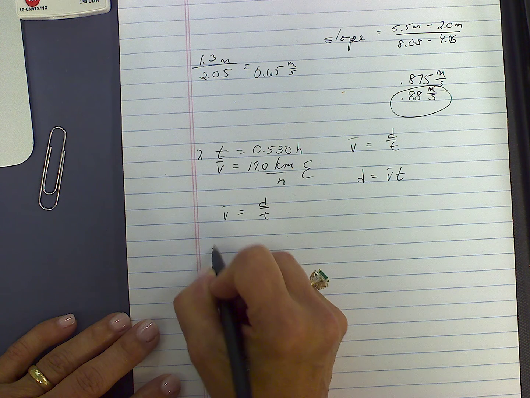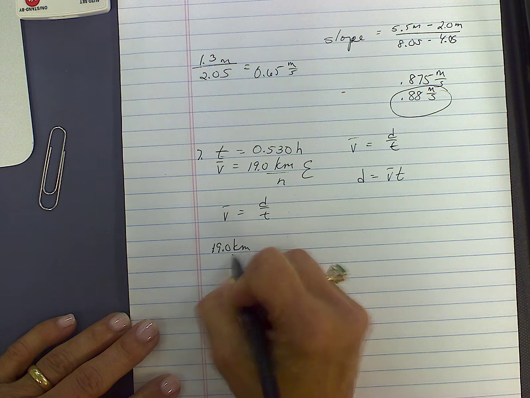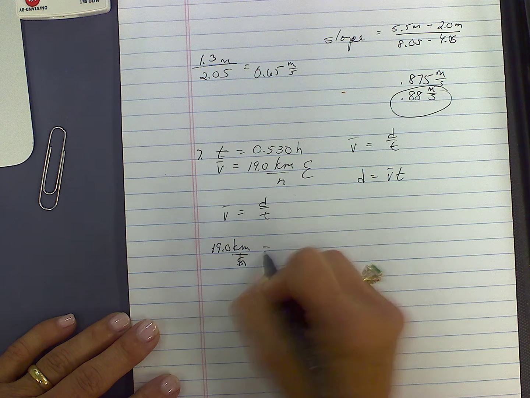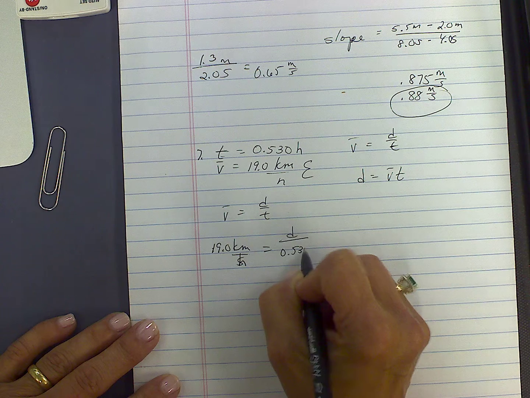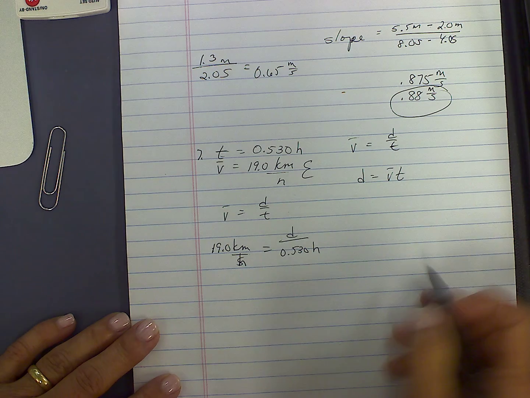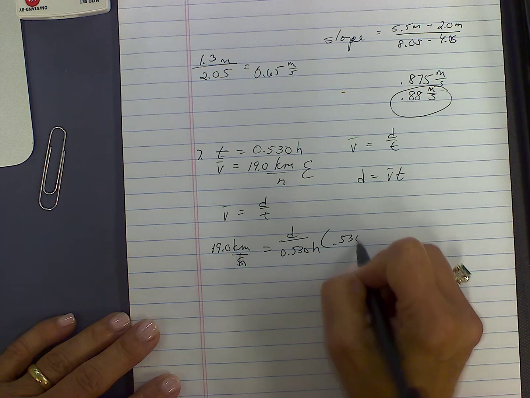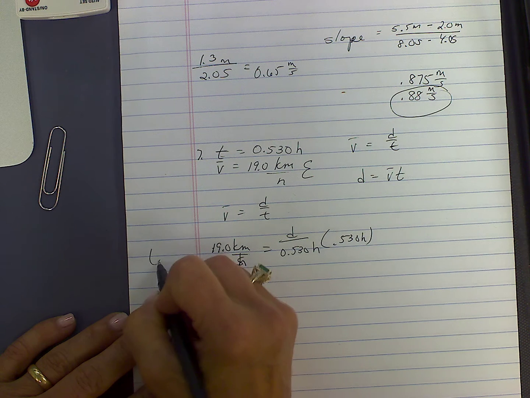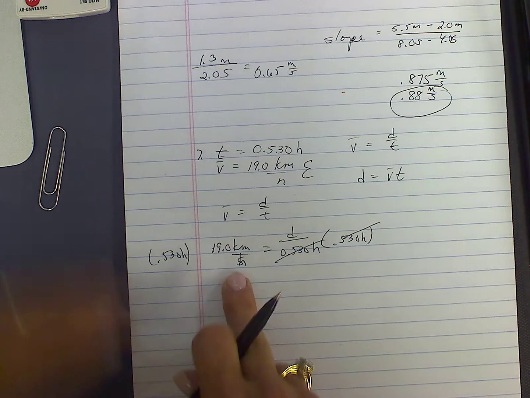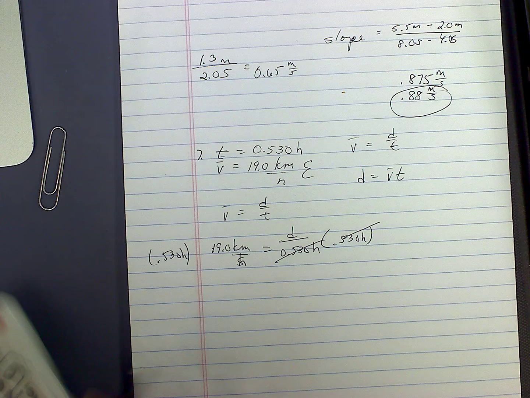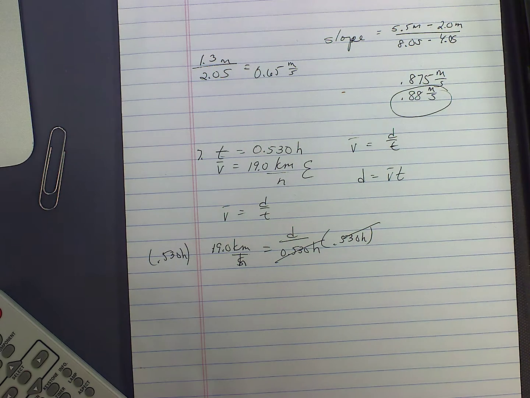So if you do it this way, and you say 19 kilometers per hour is equal to distance over 0.530 hours, and then work it, you'll multiply this time, and these cancel, so this times that. What's going to happen to my units? What unit am I going to end up with?